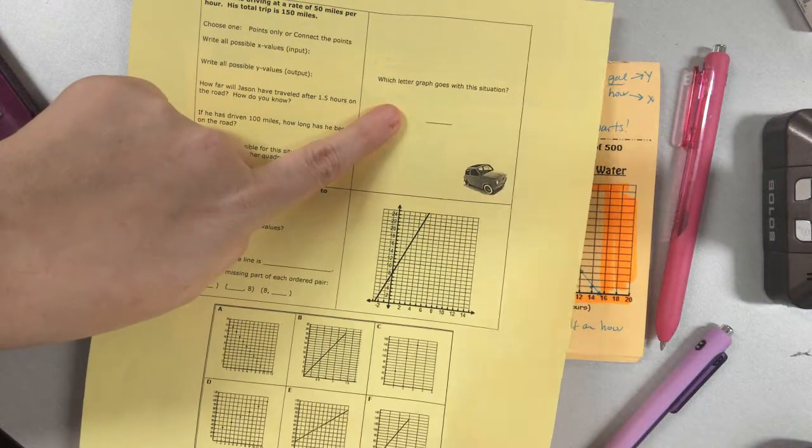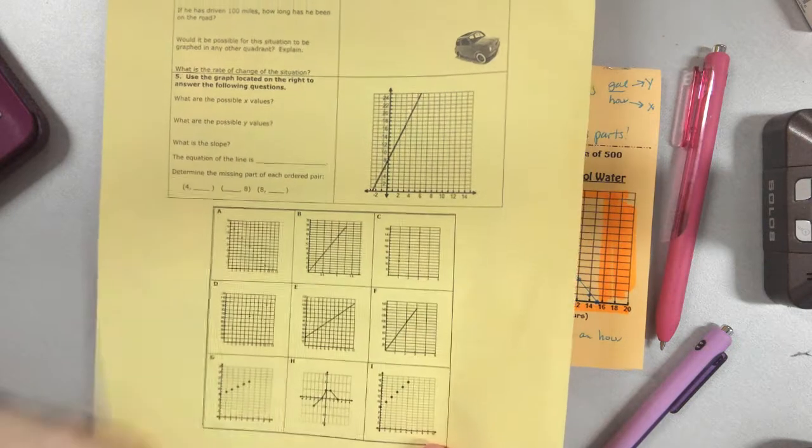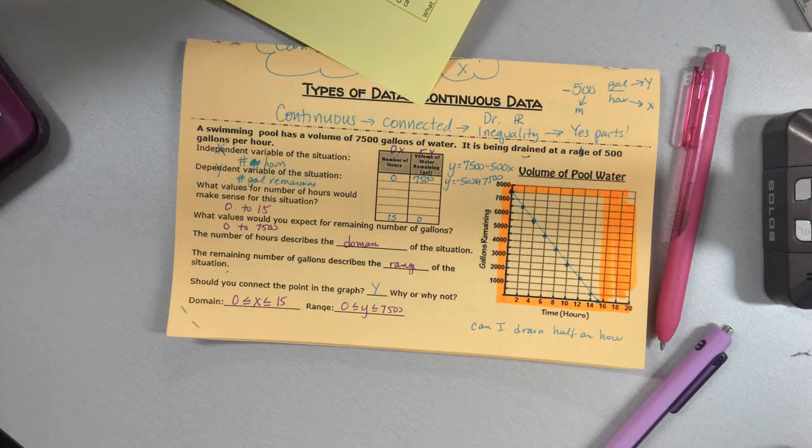The right side, see over here it says which letter graph? The first 4 there are graphs. There's 9 graphs. You're only going to use 4 of them. And then the last one you're using the graph to answer the questions. Okay? So that's it.